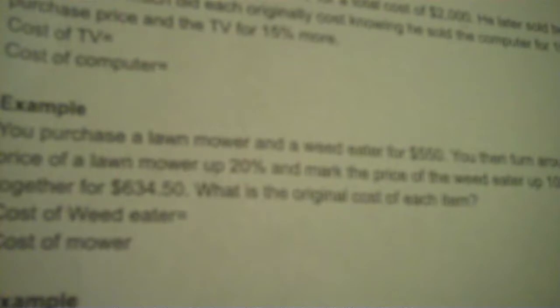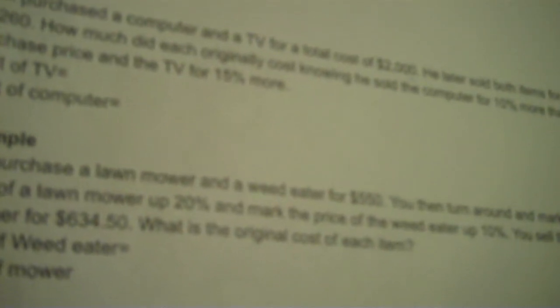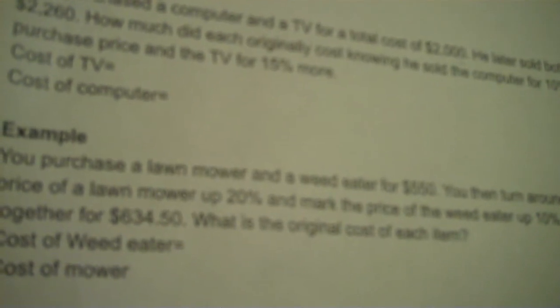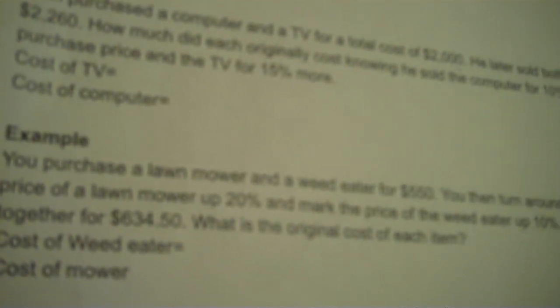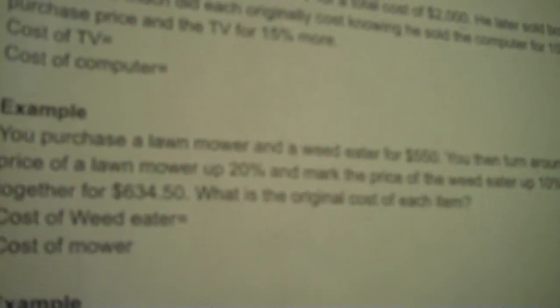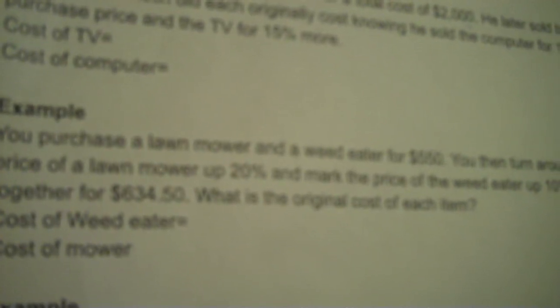You purchase a lawnmower and a weed eater for $550. You then turn around and mark the price of the lawnmower up 20%. That means plus 20% from the original. Price of the weed eater goes up 10%. You sell the items together for $634.50. What's the original price of each item? So cost of weed eater, cost of mower.